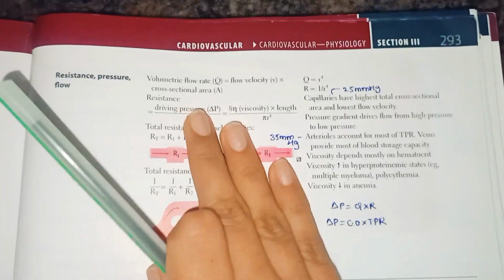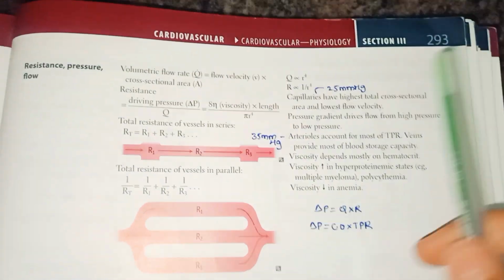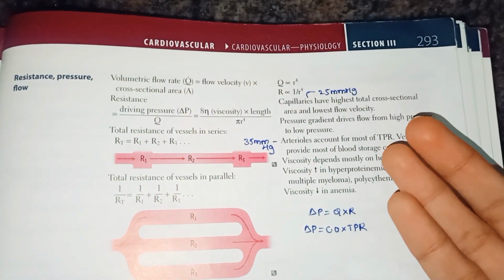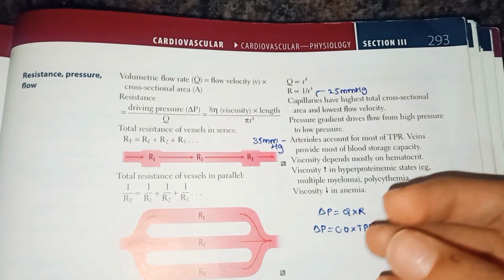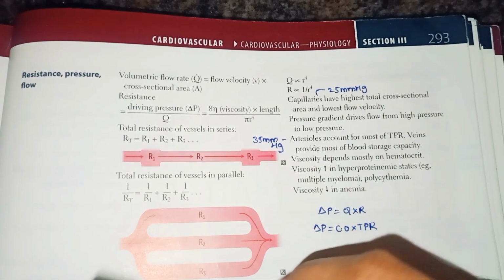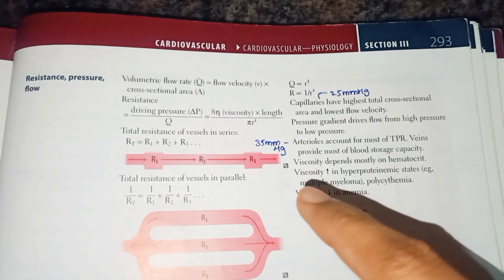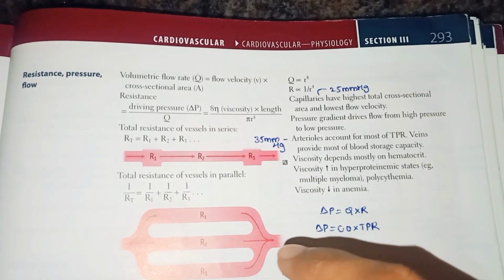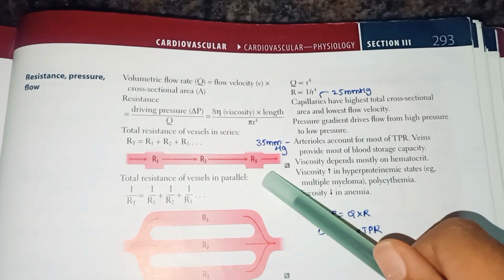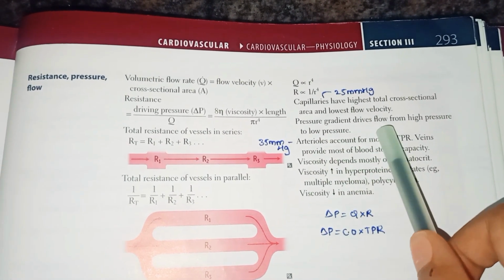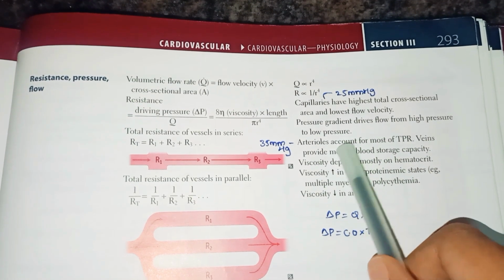So actually what this diagram wants to explain is capillaries have the highest total cross-sectional area and lowest flow velocity. As we said, they're inversely proportional. It is having more cross-sectional area, but as the cross-sectional area is high, there is low flow velocity. Whereas pressure gradient drives flow from high pressure to low pressure.